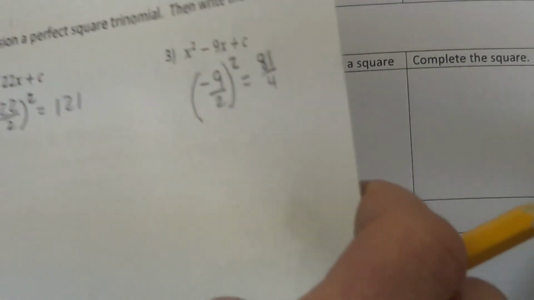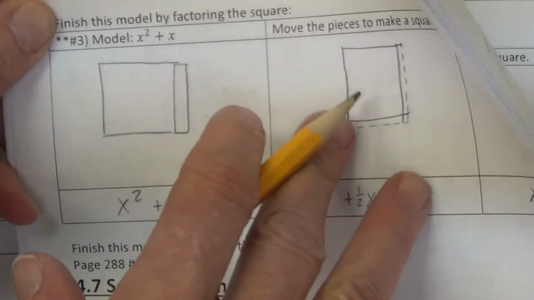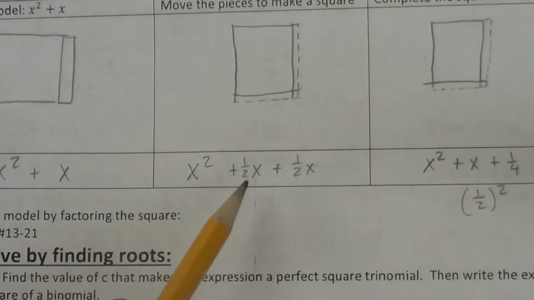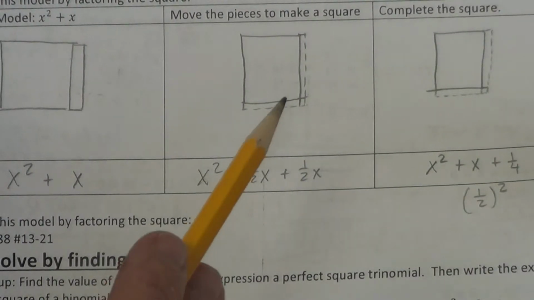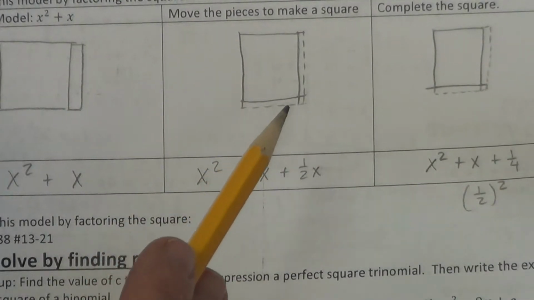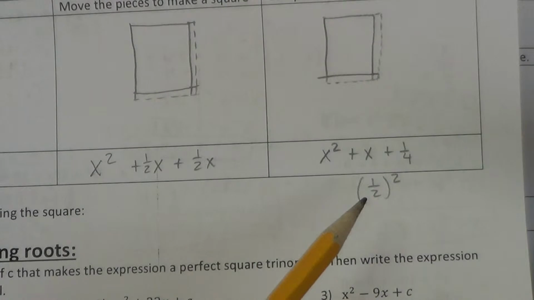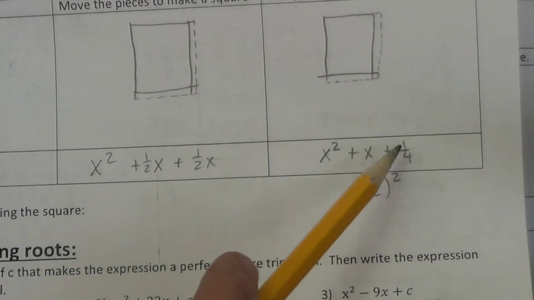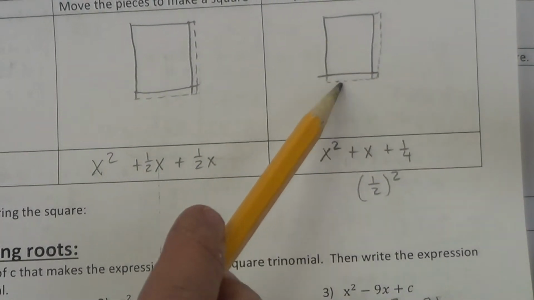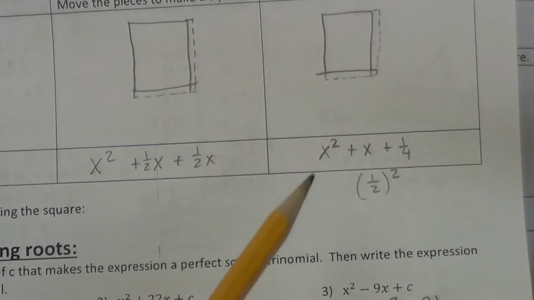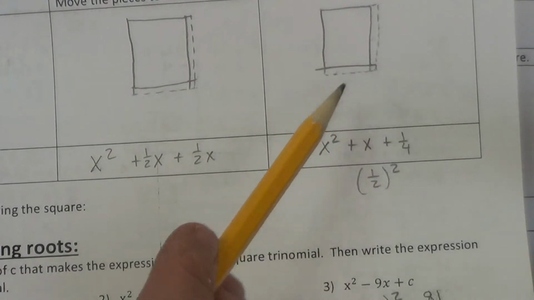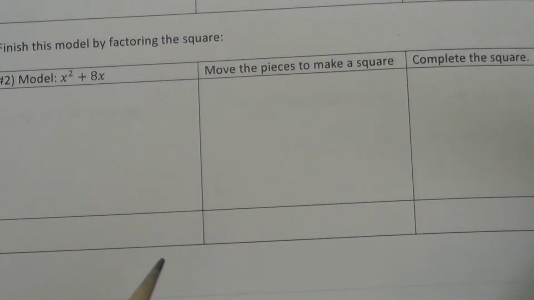Last one, we can't even show with tiles, so I'll just show you how I drew it. We have x squared plus x. Now, what we have to do is split that 1x into halves. So we have x squared plus half x plus half x. So we take that 1/2 and square it, we get 1/4. So we have x squared plus 1x, because they are a total of 1x, plus 1/4. Because that would just be a fourth of a tile right there, that's a half by a half. Half times a half is a fourth. Okay.